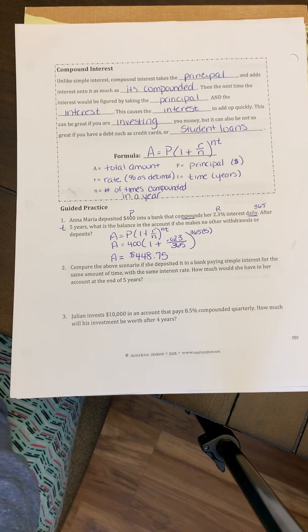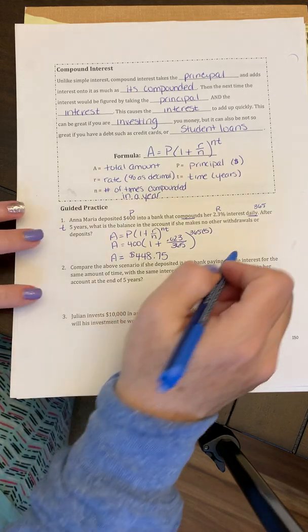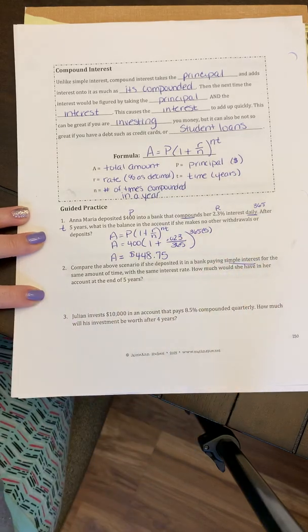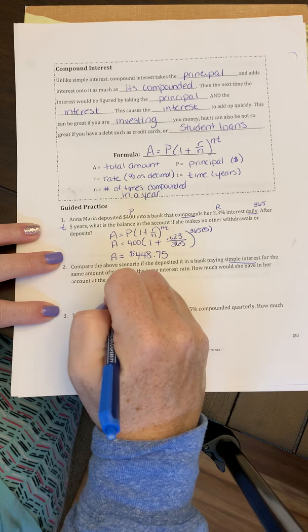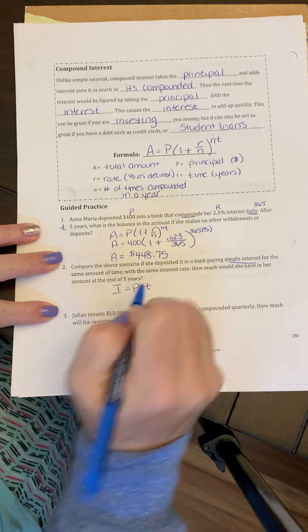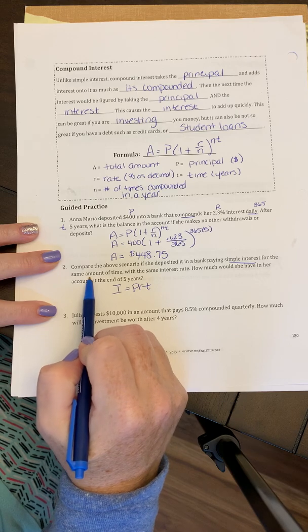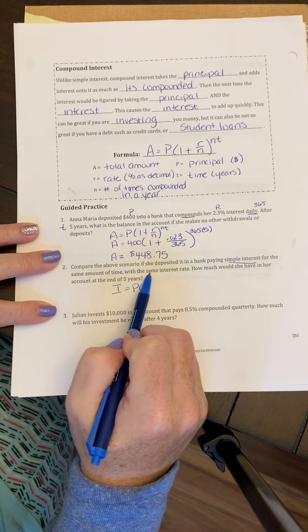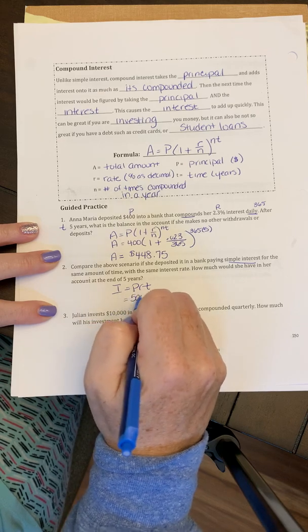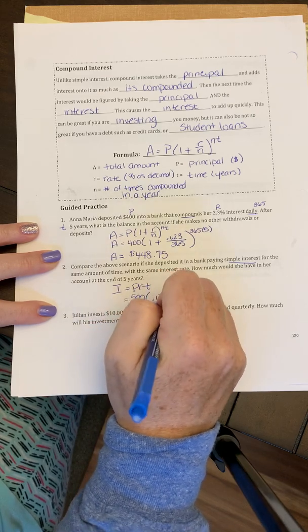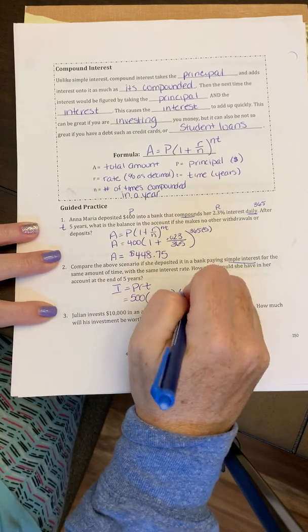All right, so we want to compare the above scenario if she deposited into a simple interest. Totally different. When you see those words, simple interest, that is I equals PRT. All right, so they're saying the same amount of time, same amount of interest, the same money. So her principal was 400. Her rate was 0.023, and it was 5 years.